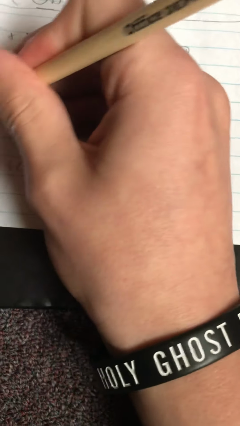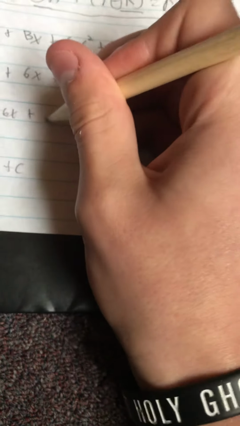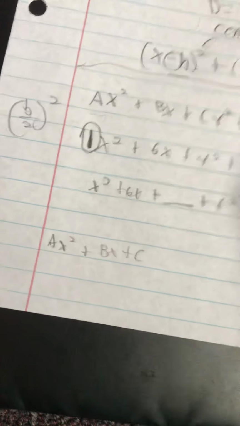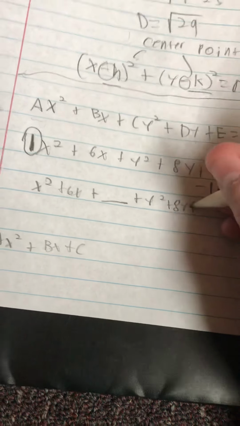So you're going to start x squared plus 6x plus blank. That blank will be filled. Plus y squared plus 8y plus blank.